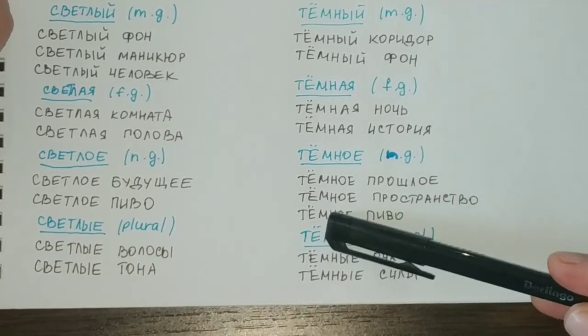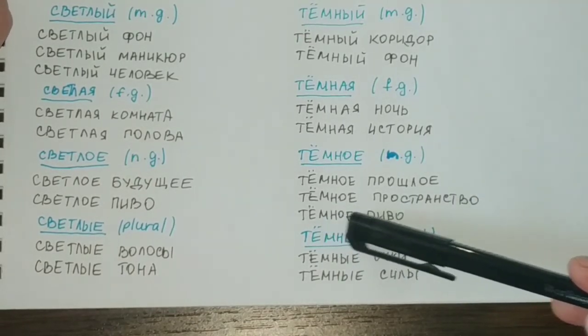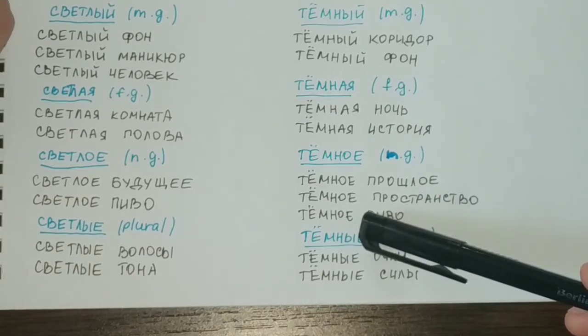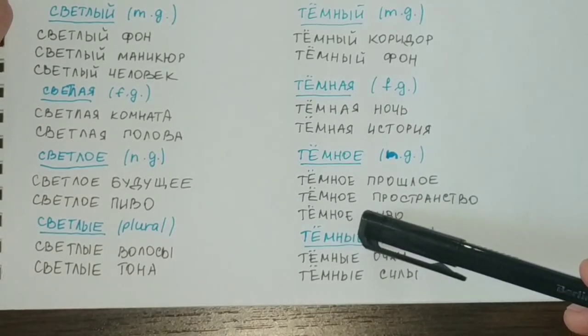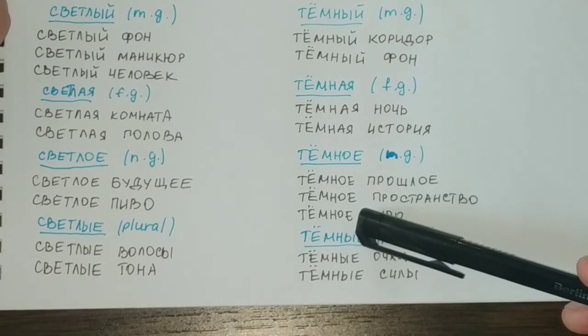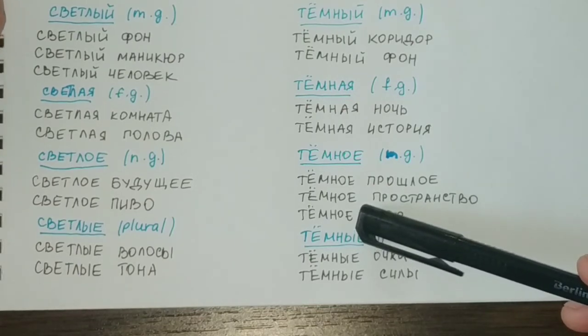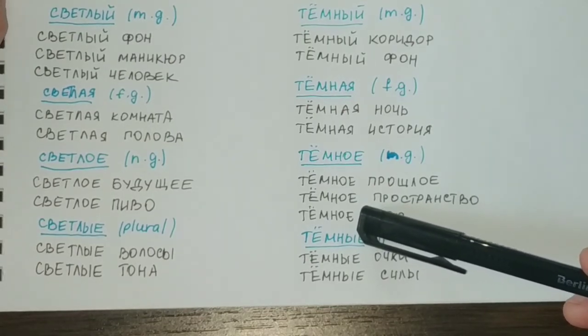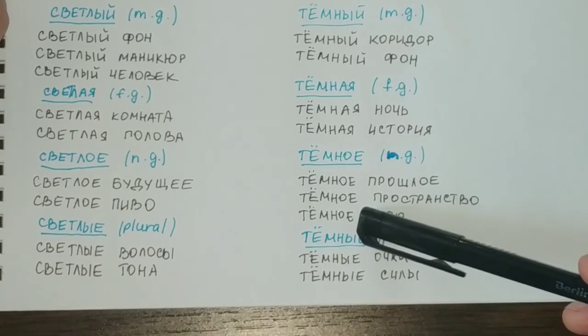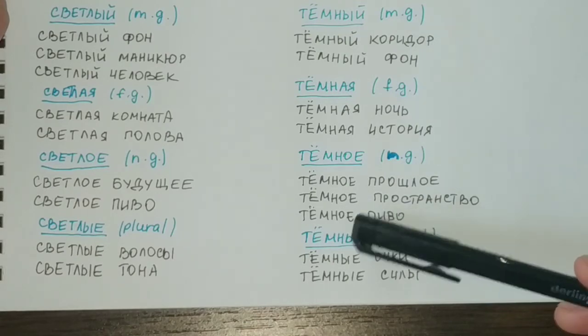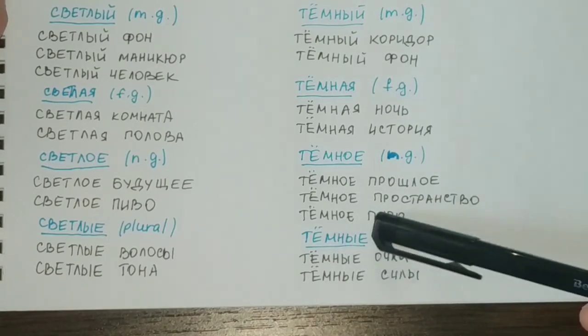Next we have темное пространство. Пространство means space, so темное пространство means dark space, whichever situation it can apply to. I think it is the type of phrase that is used a lot in fantasy plots, like in books or movies. So темное пространство, dark space.